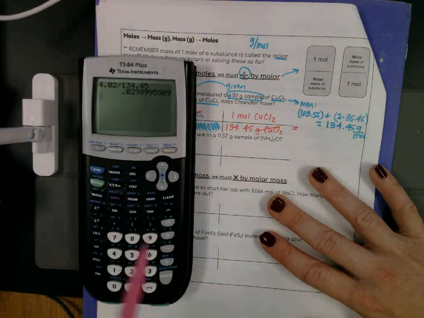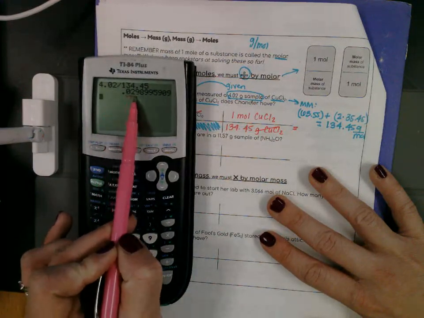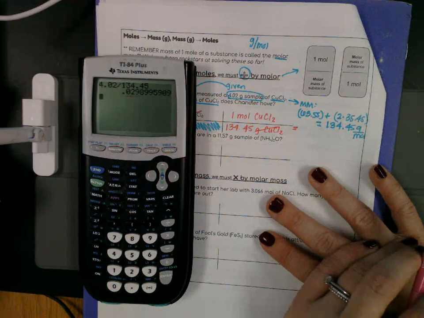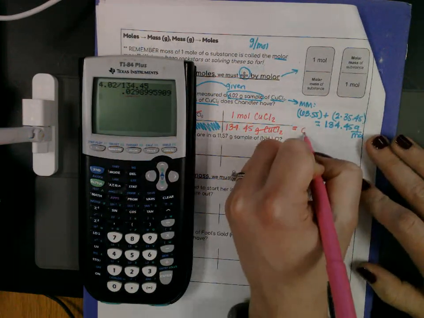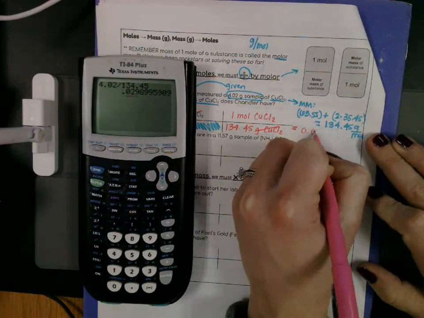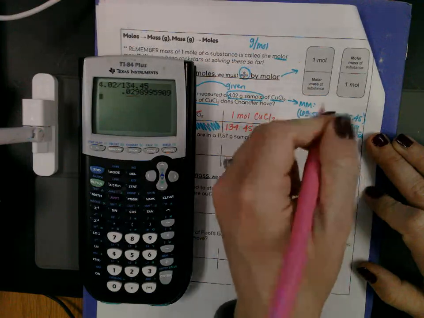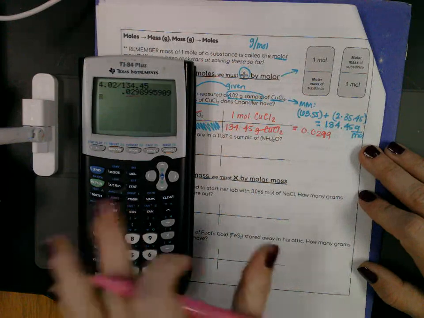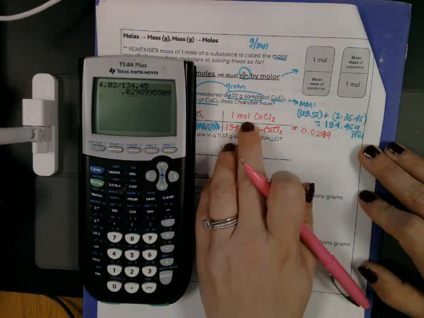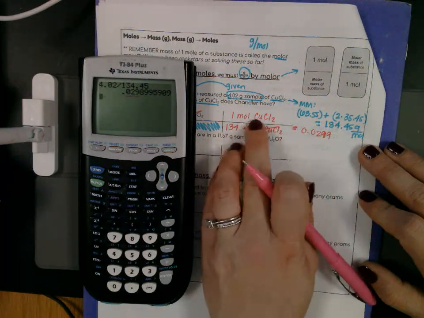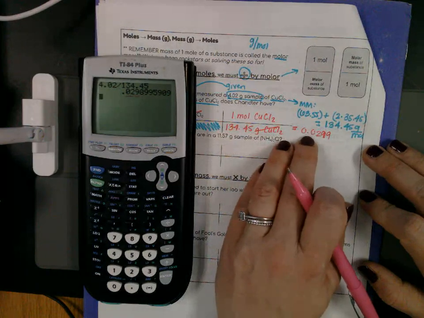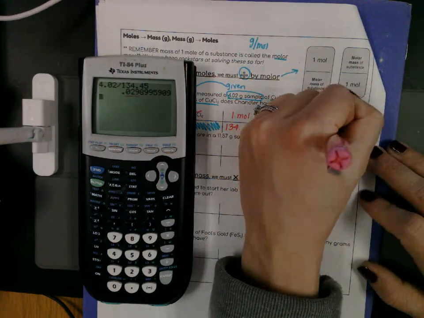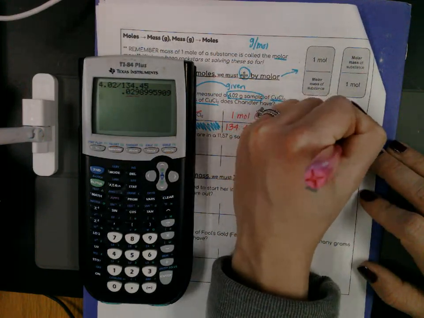Okay, so this is my answer here. I'm going to go ahead and round that. We'll round it to 0.0299, we'll say. Okay, and how I label it is whatever is left up here on top that hasn't been canceled. So I'm saying that I've got 0.0299 moles of copper chloride.